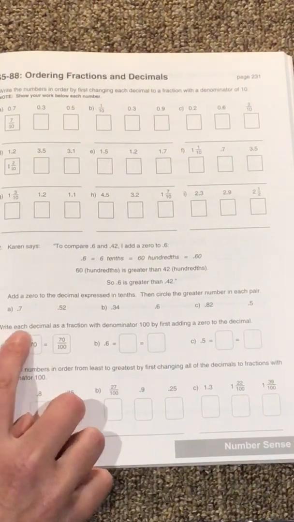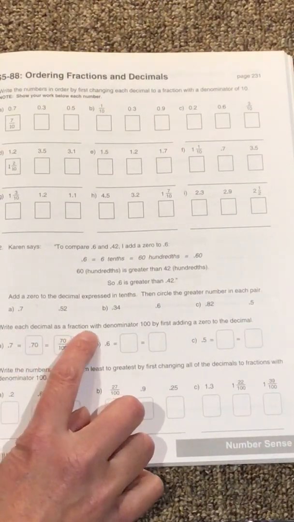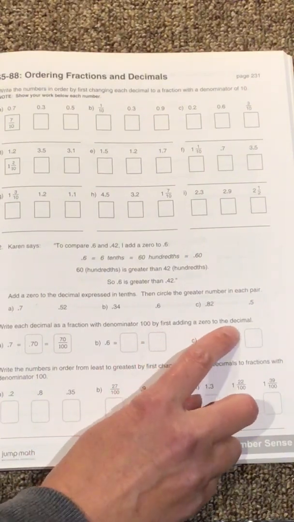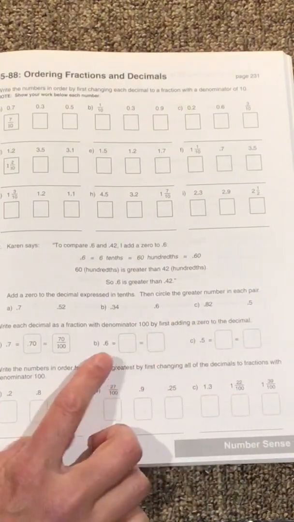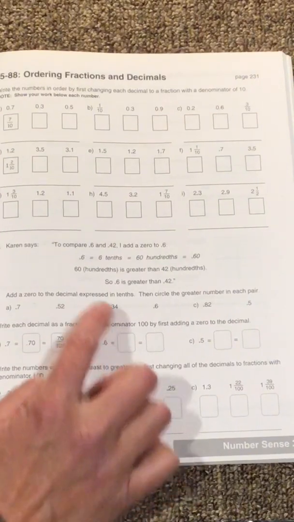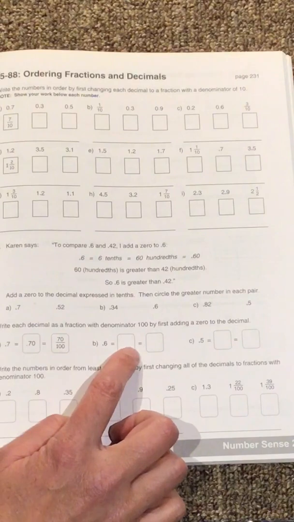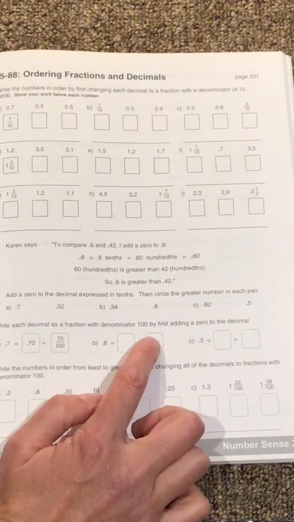Question 3. Write each decimal as a fraction with denominator 100 by first adding a 0 to the decimal. So this is kind of like the first part of what you just did up there. So 0.6 would be 0.60 or 60 over 100.